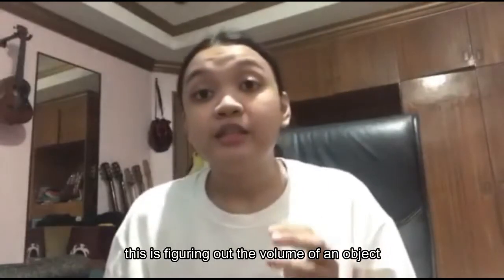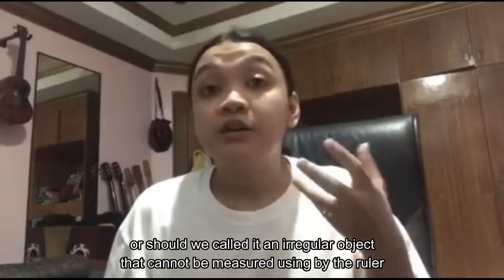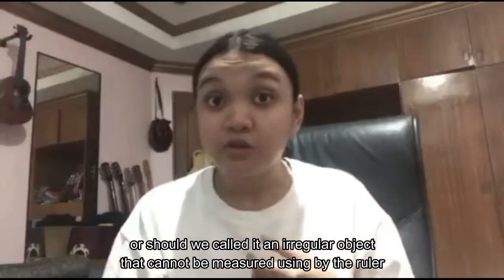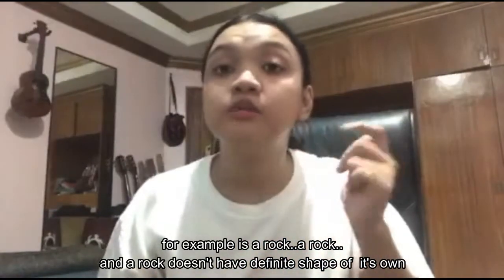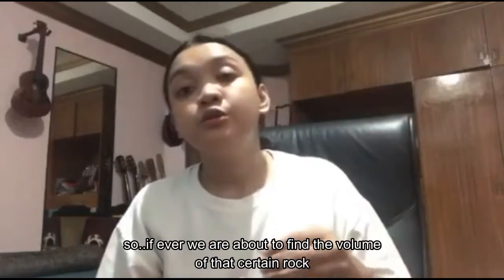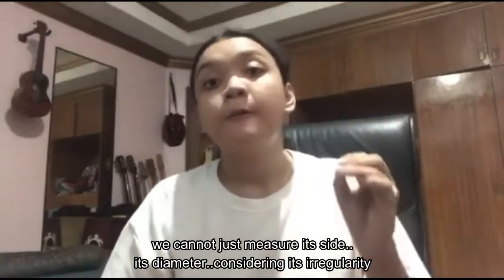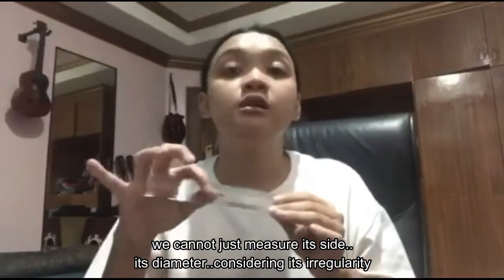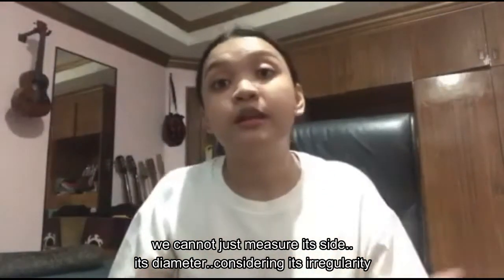Now, what is this water displacement method? This is figuring out the volume of an irregular object that cannot be measured using a ruler. So, for example, a rock. A rock doesn't have a definite shape of its own, not all of it does. So if we are about to find the volume of a certain rock, we cannot just measure its sides or its diameter, considering its irregularity.